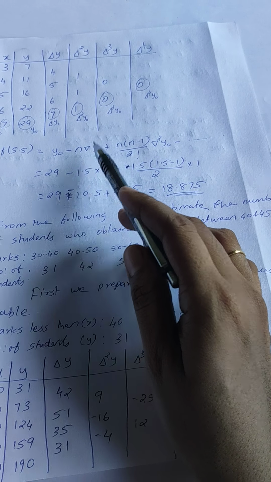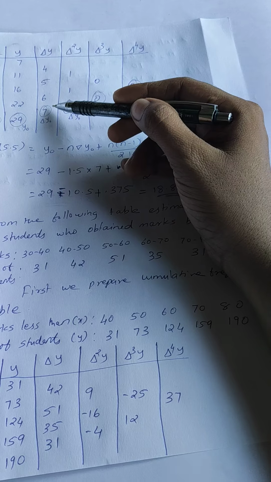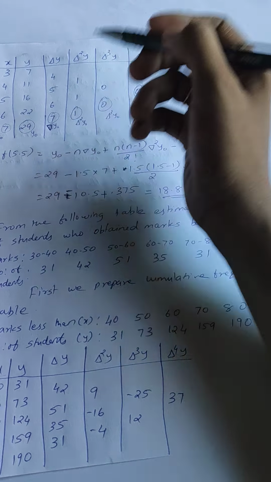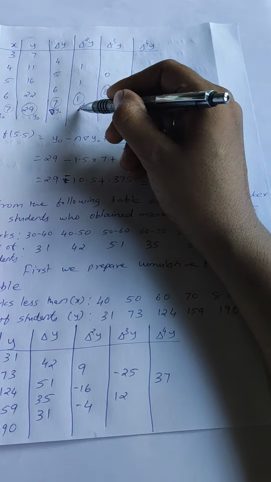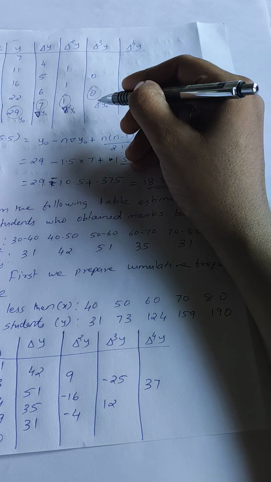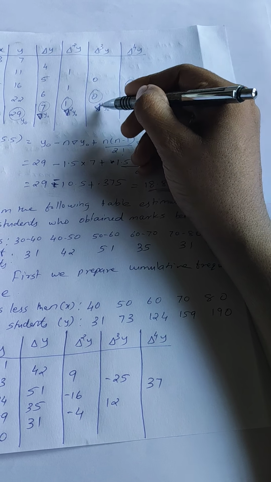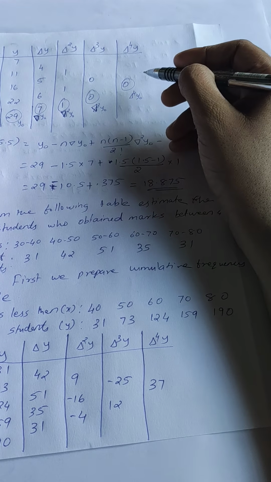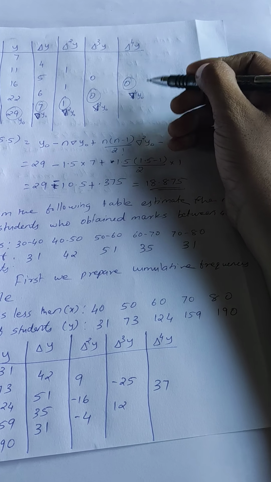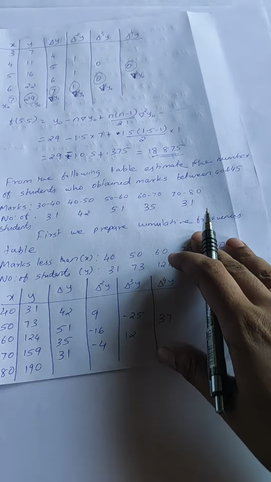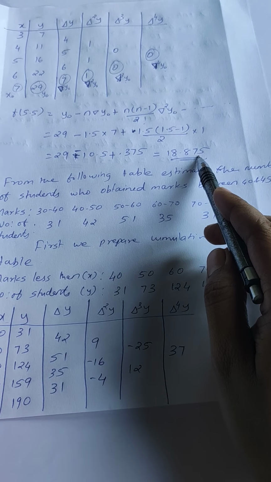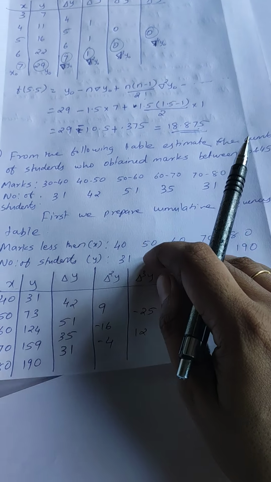In backward interpolation we take del y0 as the last value of delta y, del square y0 as last value of delta square y, del cube y0 as last value of delta cube y, and del raised to 4 y0 as last value of delta raised to 4 y. Substituting all these values, we get value 18.875.